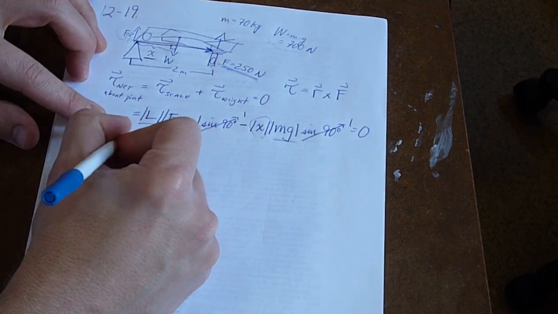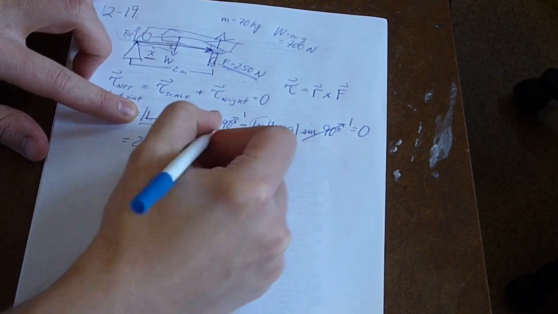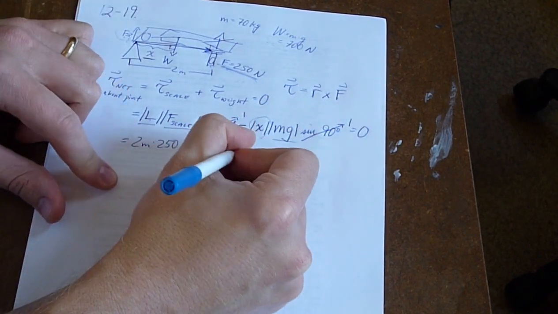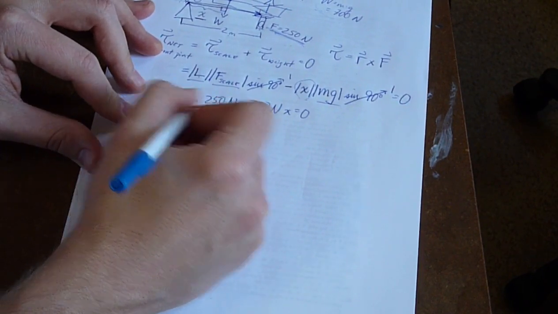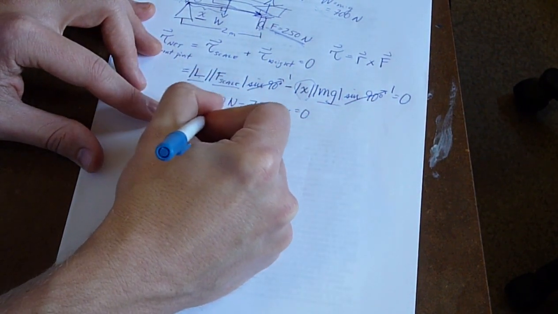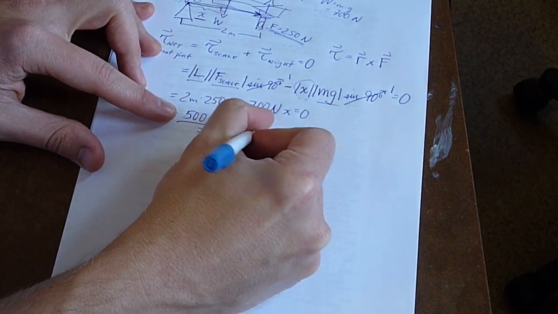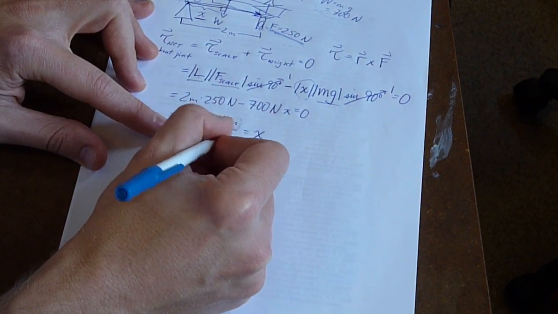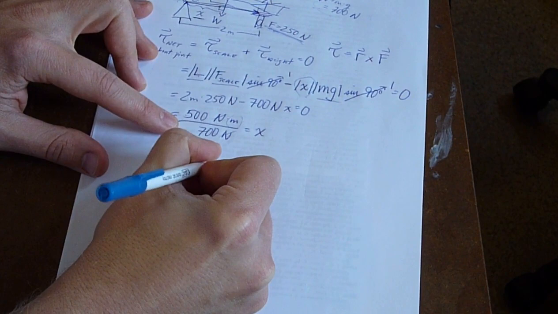If you can bear with me just a second, I might be able to just do these. The length of the board is 2 meters, the scale is 250 newtons, minus the weight, which we'll just take to be 700 newtons, mass times gravity, times x, equal to 0. So we add this number to both sides, and this is going to be 500 newton meters on the left divided by 700 newtons equal to x. The newtons cancel out, we get some number with units of just meters, and it's 5/7, so 5/7 of a meter.